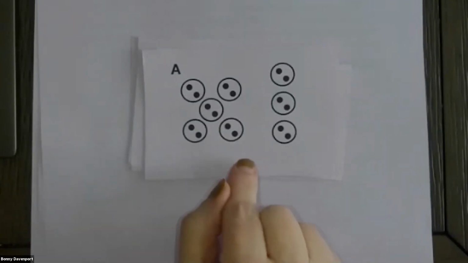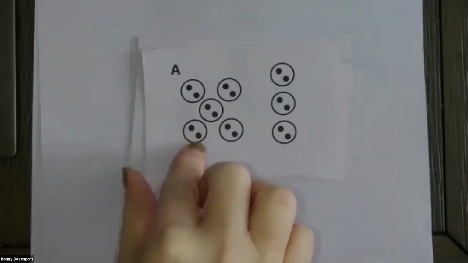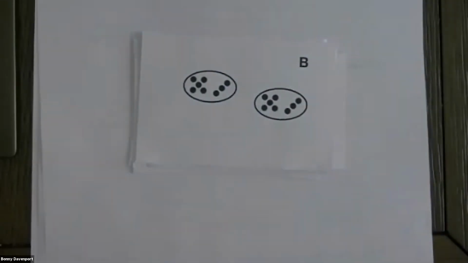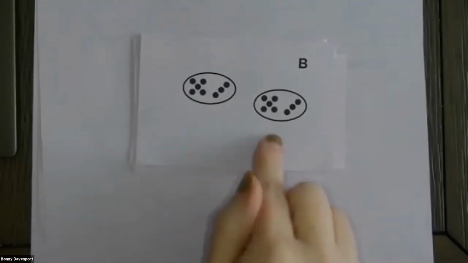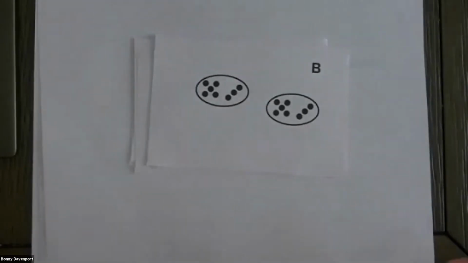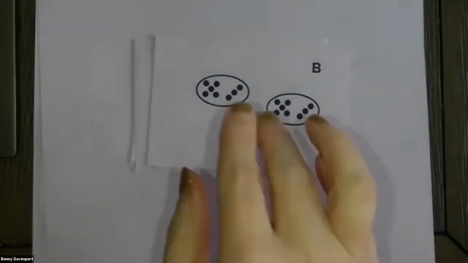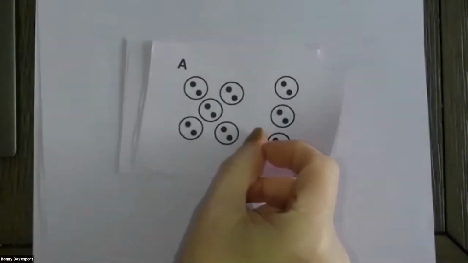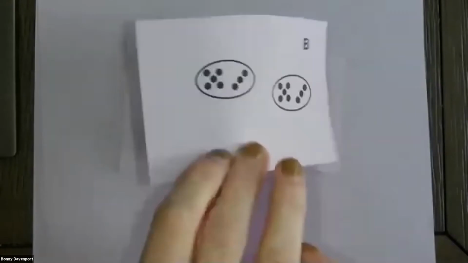So if we have 8 sets of 2 and that gave us 16, and then you flip it over to the other side, you'll see that there are 2 sets of 8. And of course, you'll ask the kid what they see, and how can you use 8 sets of 2 to help you figure out 2 sets of 8?